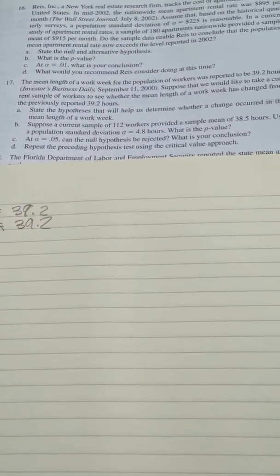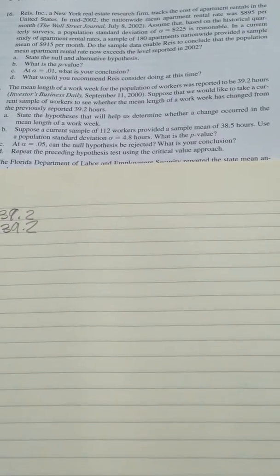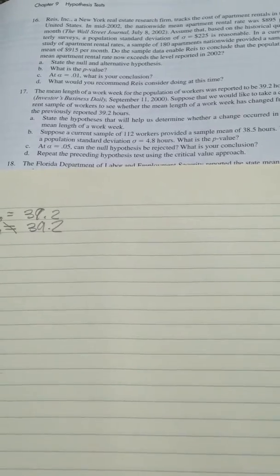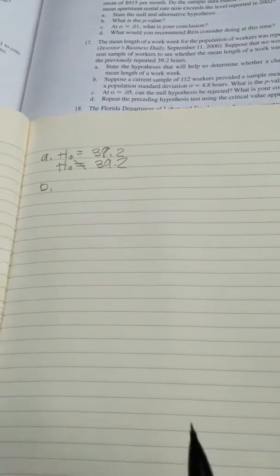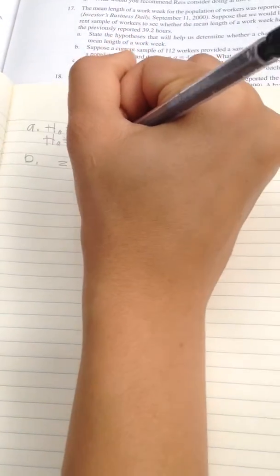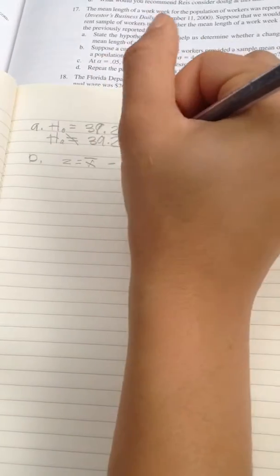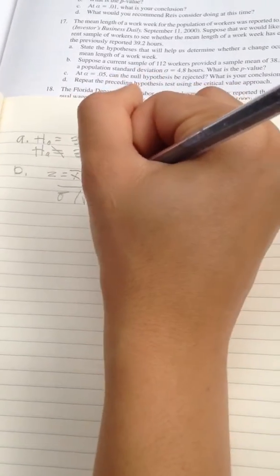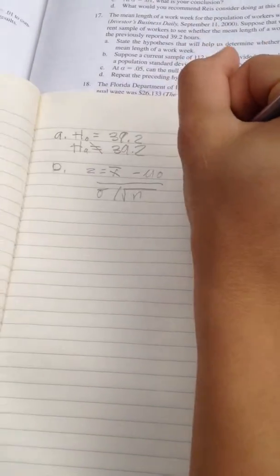So then B. Suppose a current sample of 112 workers provided a sample mean of 38.5 hours. Use a population standard deviation of 4.8 hours. What is the p-value? So we're going to use the equation first to find the z-score. So it's going to be z-score equals sample mean minus the null divided by the standard deviation divided by the square root of the sample size.